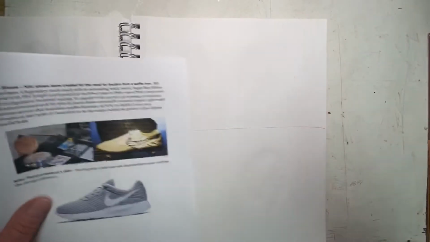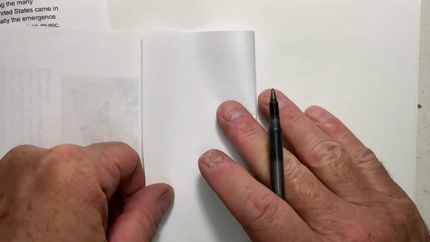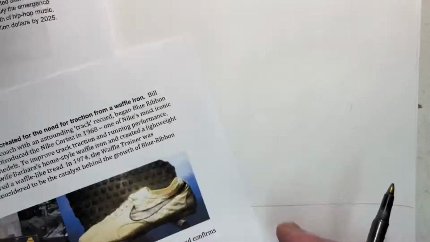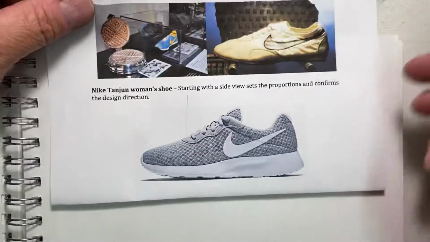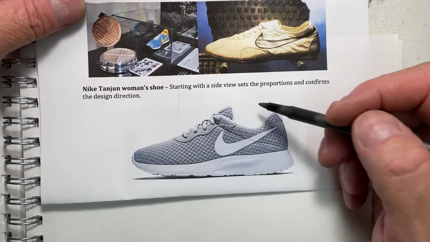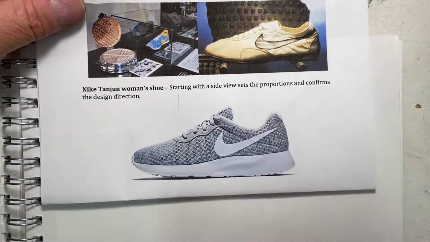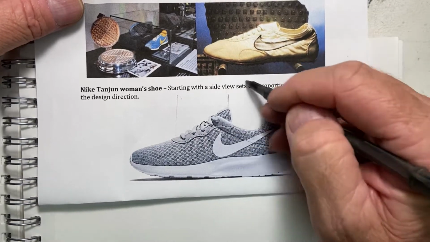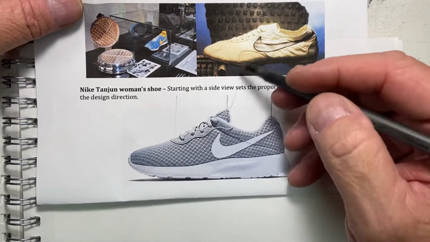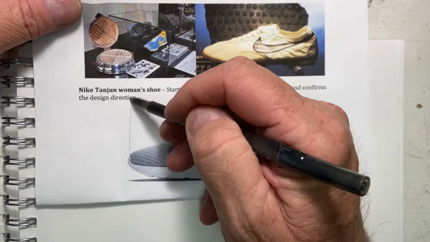So on the top part, we're going to be doing the women's shoe. And like I said, if you look at the shoe, like anything else when you design something, break it up in proportion, break it up into blocks, circles, squares. You'll notice that the opening of the shoe, where the foot comes in, is about a third of the overall distance of the shoe.